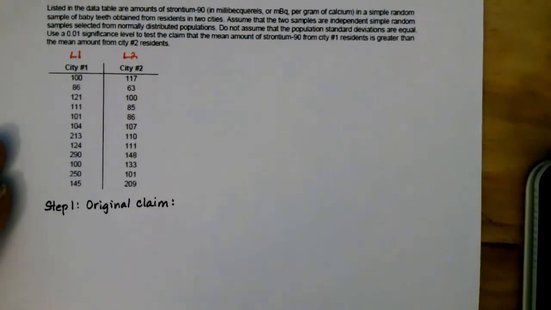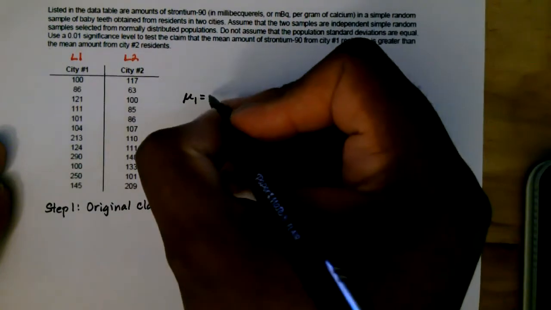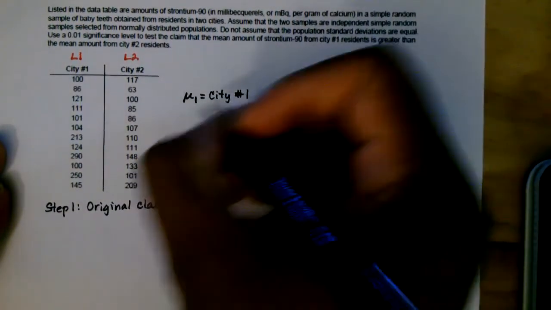And we're still dealing with mu's here, mu1 and mu2. And here I'm going to let mu1 equal city number 1. And mu2 is going to be city number 2.